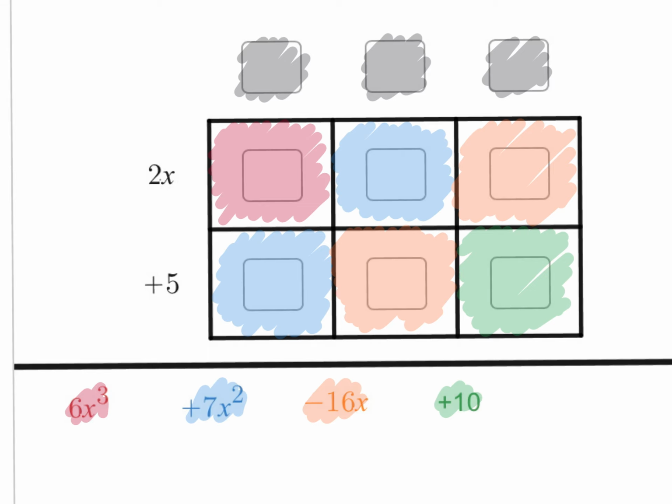So to start the whole process, I remember that this top box here is my highest power. So that's going to be my 6x cubed. And then from that, I can say, well, what would I multiply 2x by to get 6x cubed? And that's going to be what goes along the top of my box. So that would be 3x squared. And then as soon as I know that dimension, now I can fill in the blue box here.